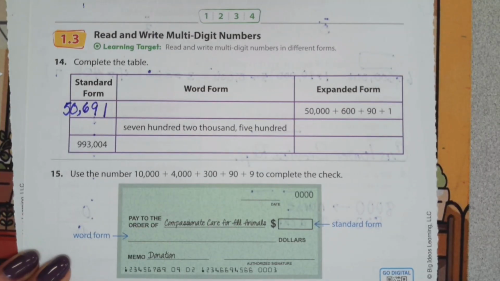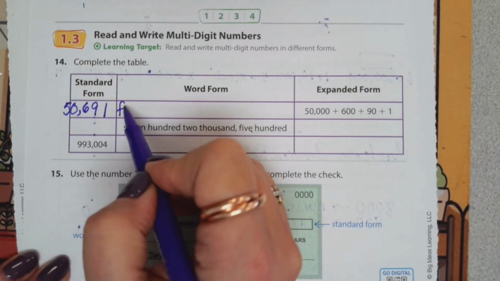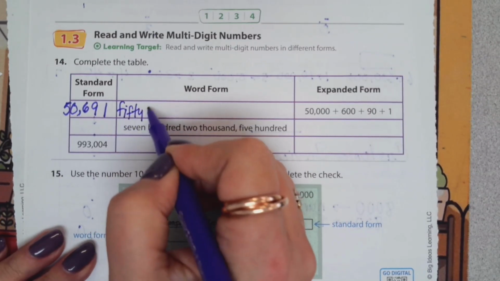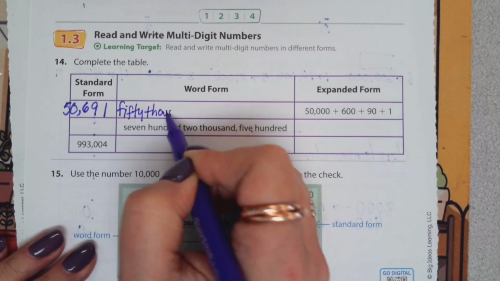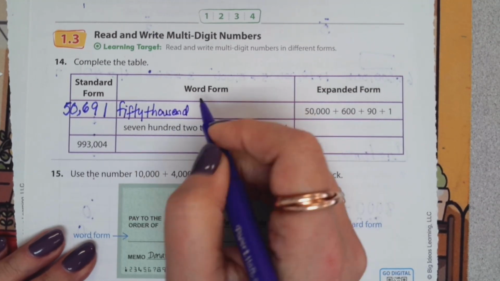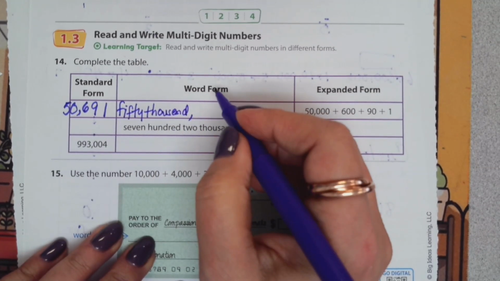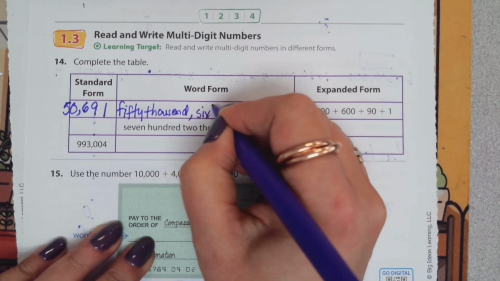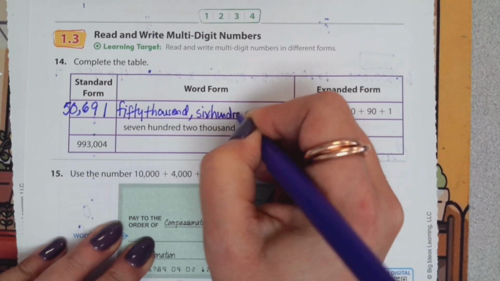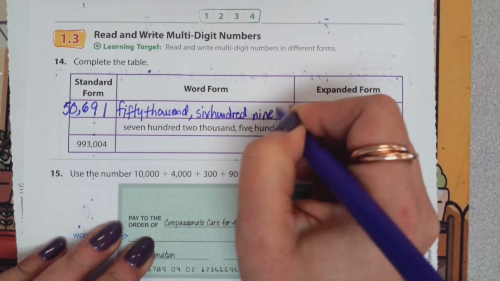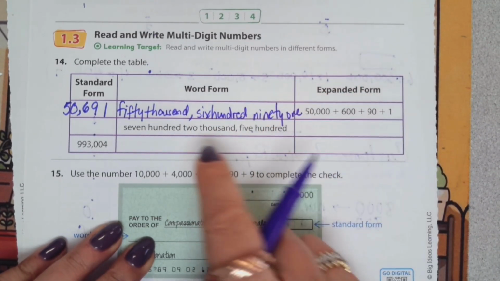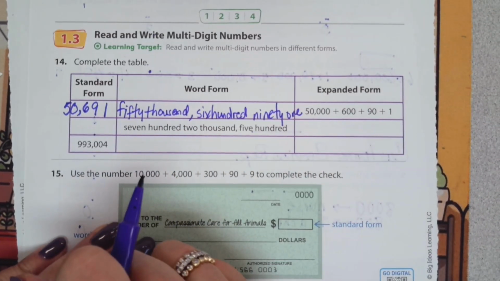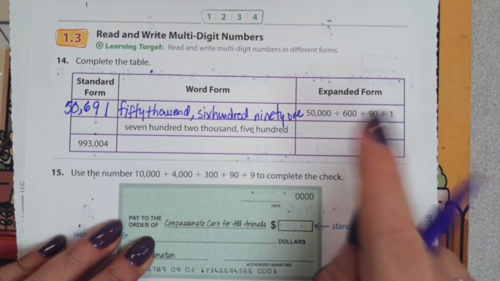So now in word form, we write 50,000, comma, 691. Why don't we say the word and when we have a... And is for decimals. Very good. Please remember that.